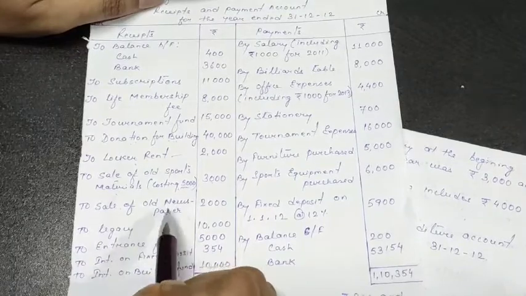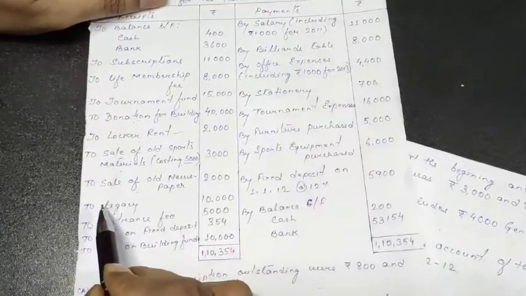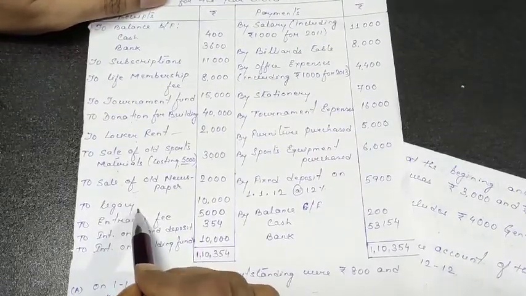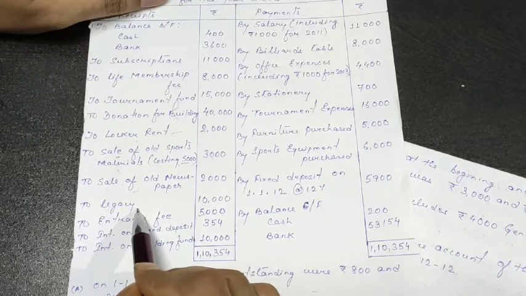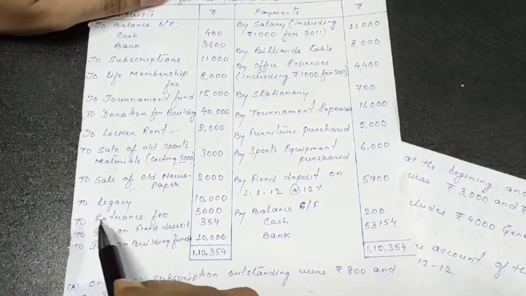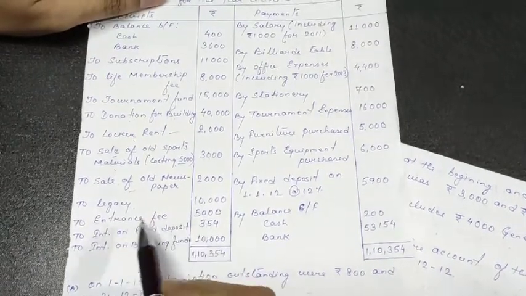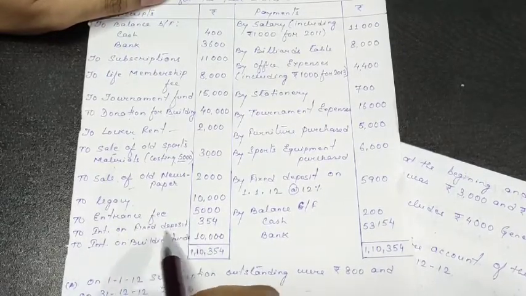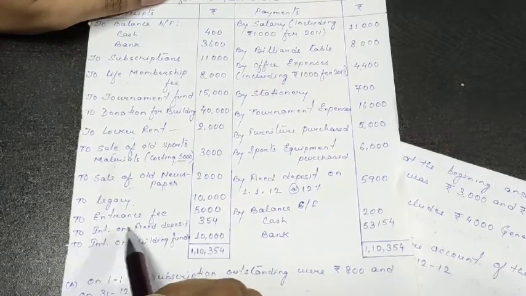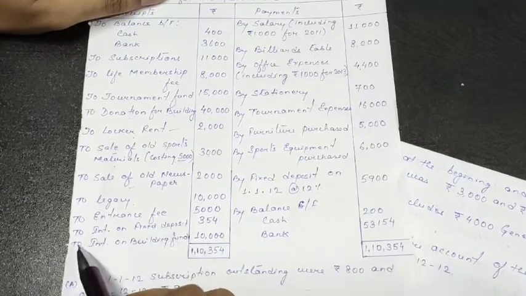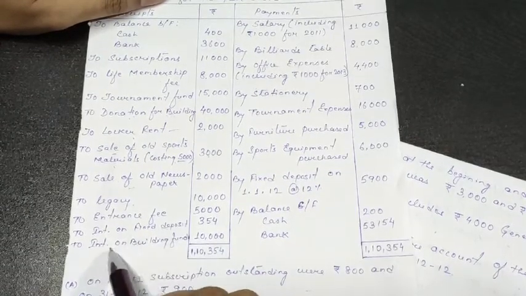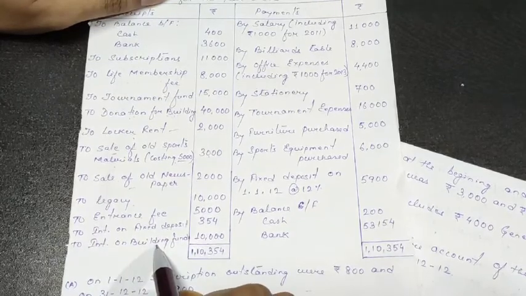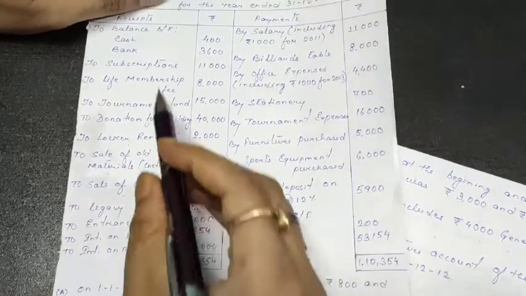Next, sale of old newspaper. Yes, it will come. Legacy will never find a place in the income and expenditure account. You can write a note and keep it. Entrance fee, yes, it will come. Interest, INT is the short form of interest. There is a lack of space, so I wrote INT here. Interest on fixed deposit, yes, it will come. Interest on building fund, no, it won't be recorded in the income and expenditure account. So I hope you are clear with it.